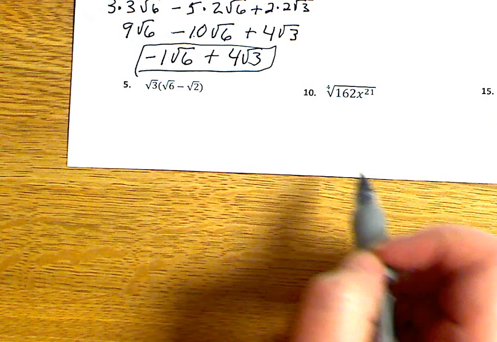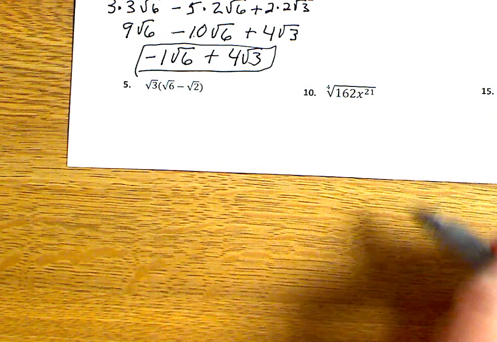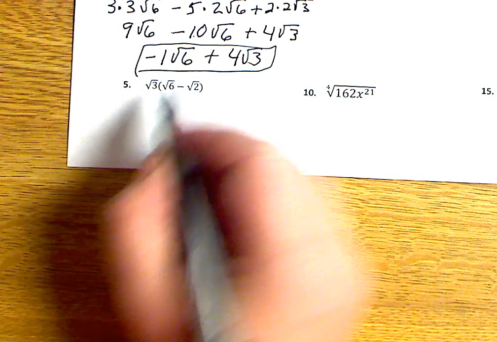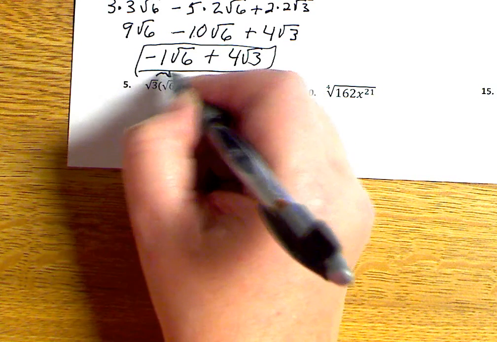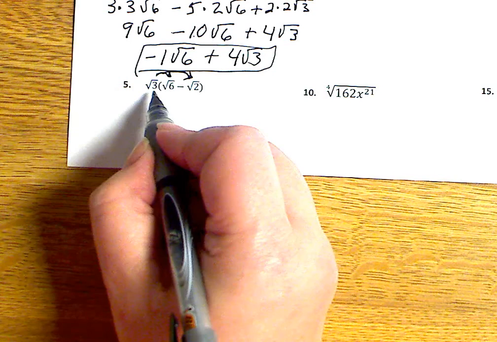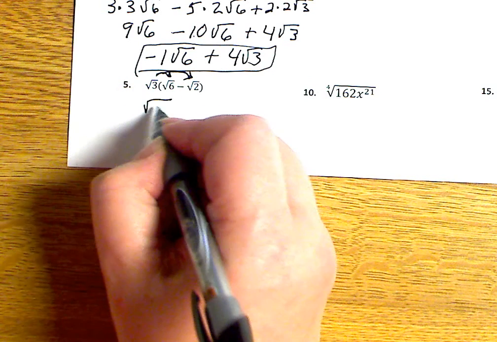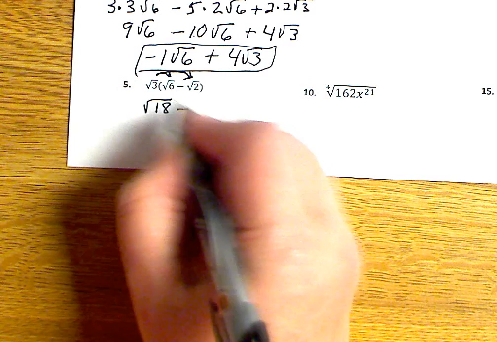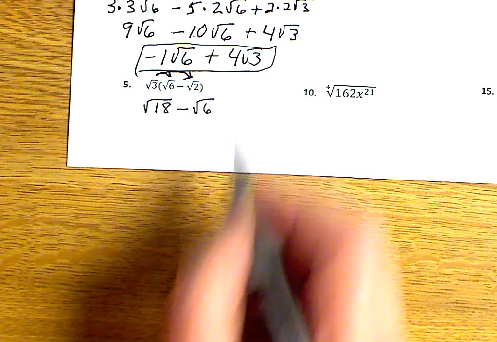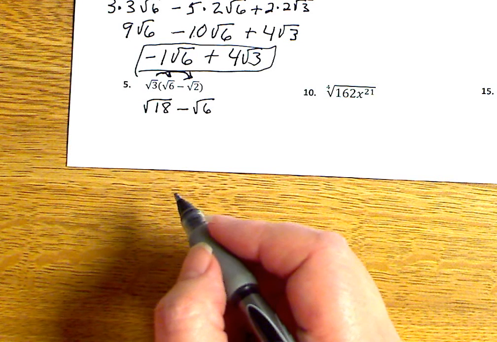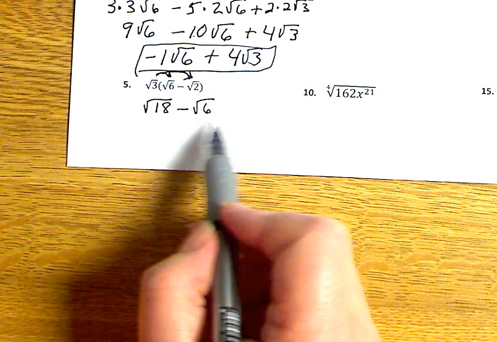We're doing all of the ones that look like the quiz. We're doing all 1 through 10. What do we have to do here? We have to distribute. So you have 3 times 6 is 18. So the square root of 18 minus 3 times 2 is the square root of 6. I will tell you to make sure you show your work, because I am giving partial credit on this quiz. So if you get to that point, you'll have half the points.